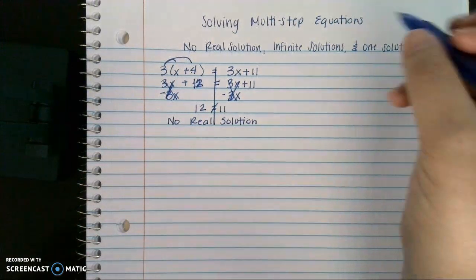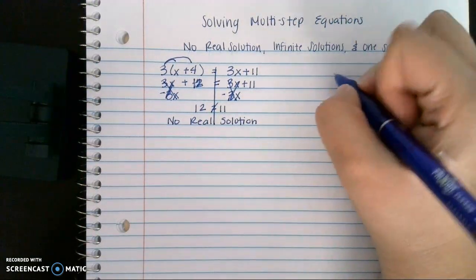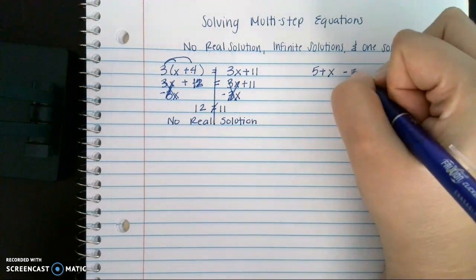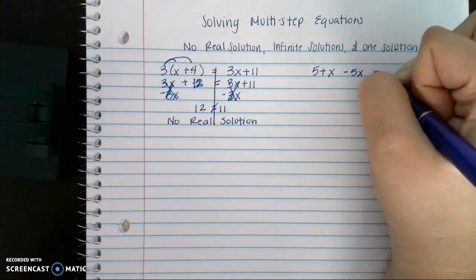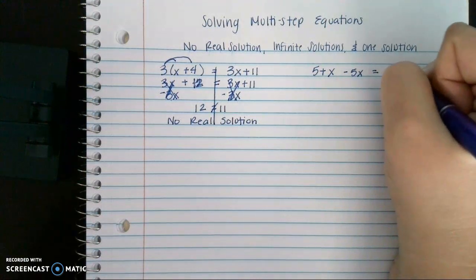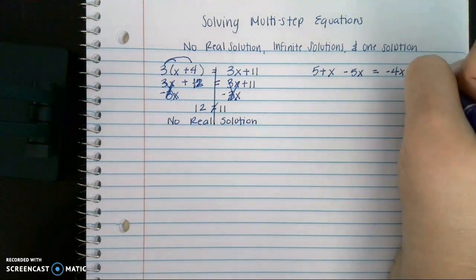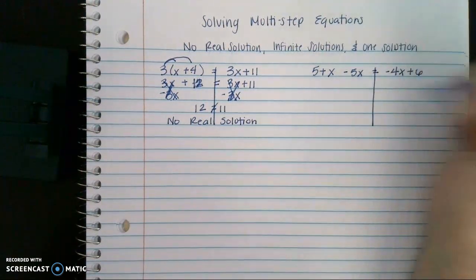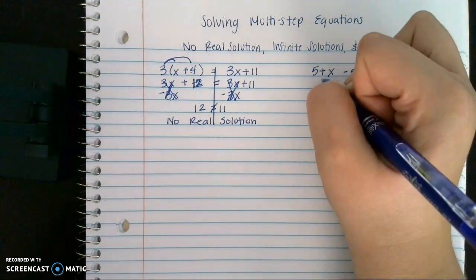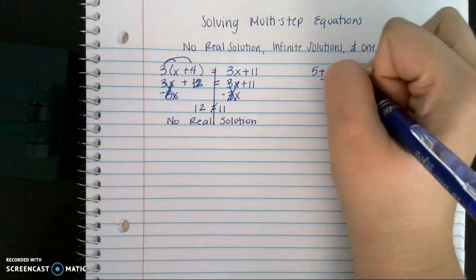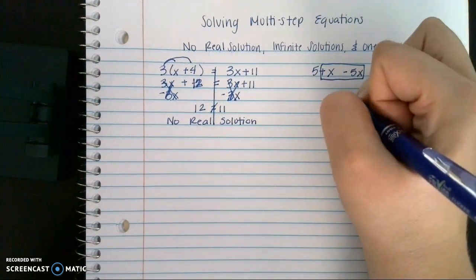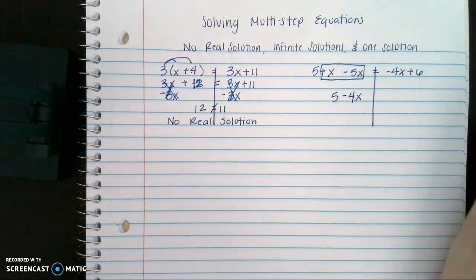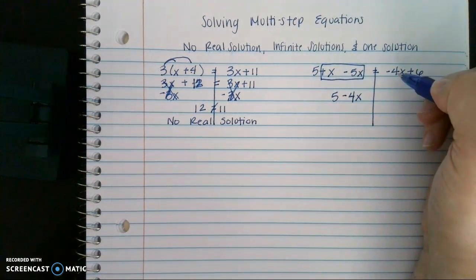So let's look at another one, because that was a little confusing. 5 plus x minus 5x equals negative 4x plus 6. Alright, we're going to follow our same steps. Draw our line down our equal sign, and we want to combine our like terms. Positive x minus 5x is a negative 4x. So I have 5 minus 4x.